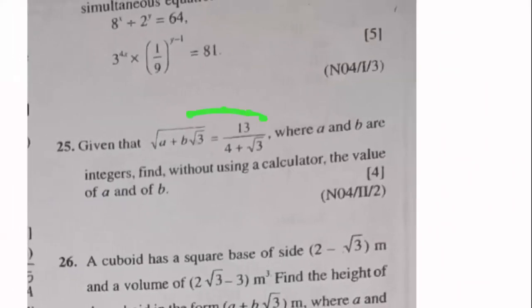Which one was it? I can find it first. Where did I? Is it question 18? I think it's question 8. Let me see. It's this one, question 25. Look familiar?